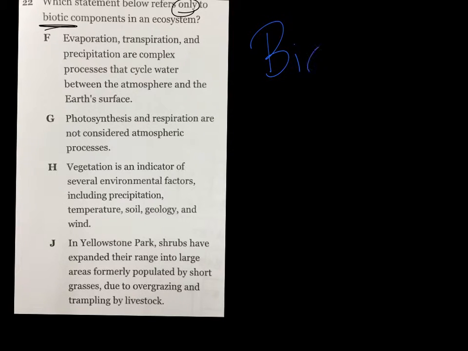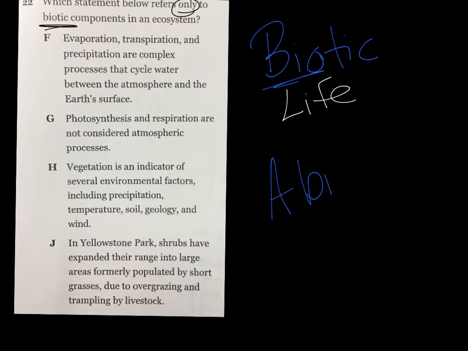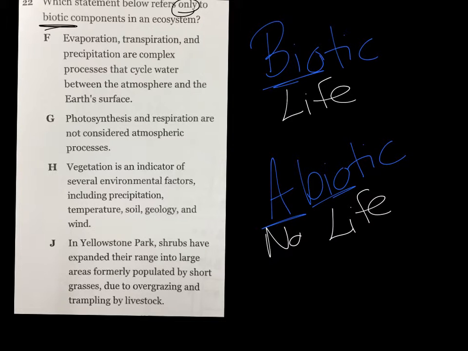So what are biotic components? What does bio mean? Great, it means life. So biotic are all your living things. So what's the opposite of biotic? Great job. Abiotic. So again, what does biotic mean? Life, good. And the prefix A? Great job, no. So no life, so non-living things. So in this case, we're looking for the ones that refer only to biotic components. So we're looking at things that only talk about life, only the living things.